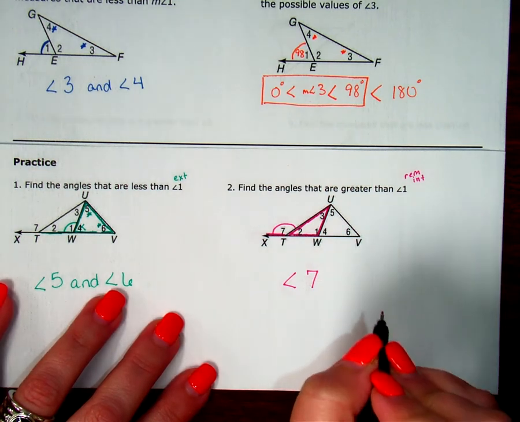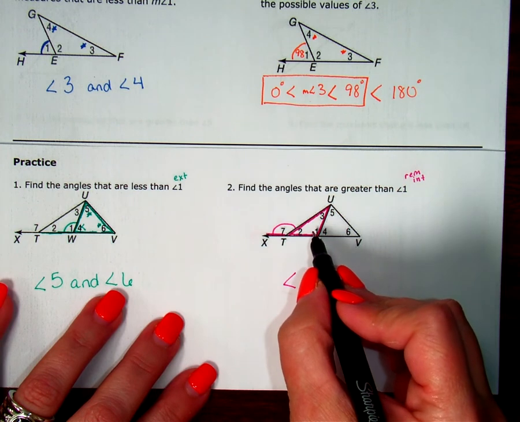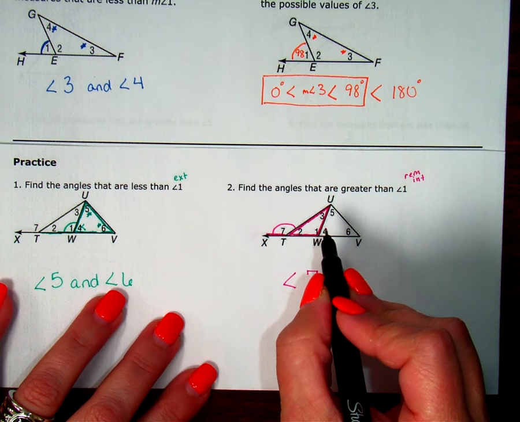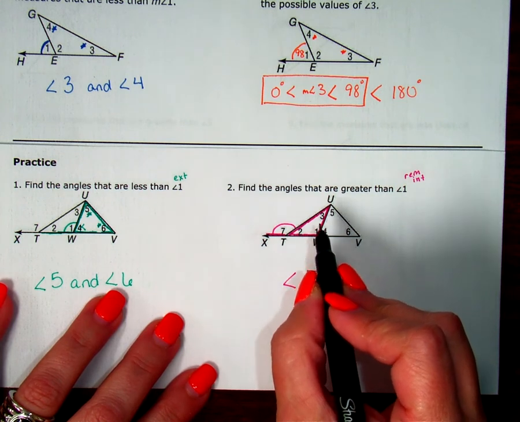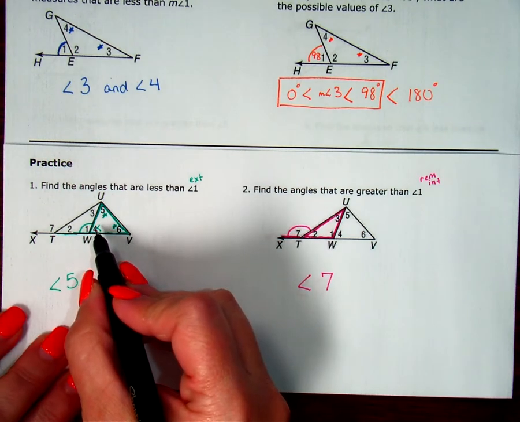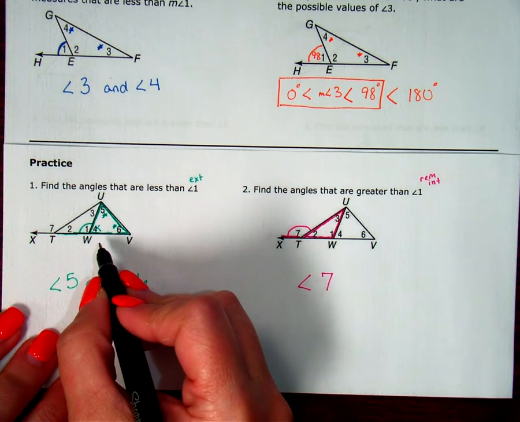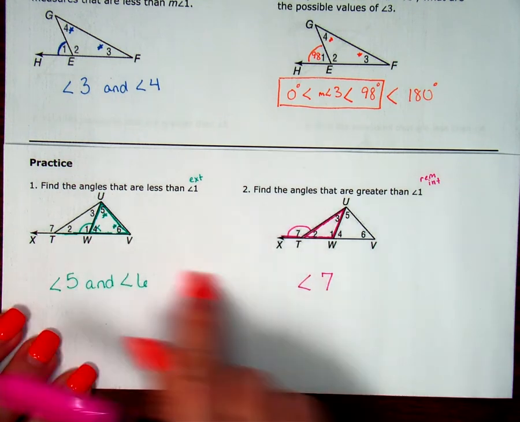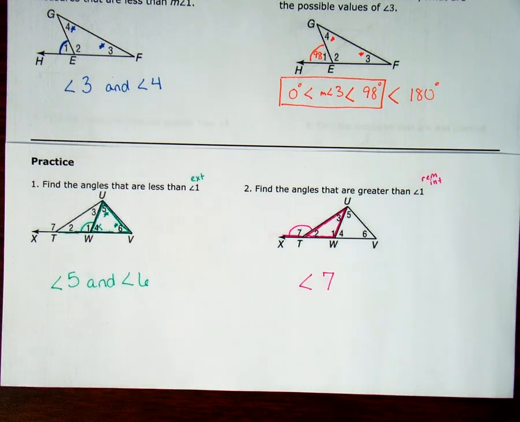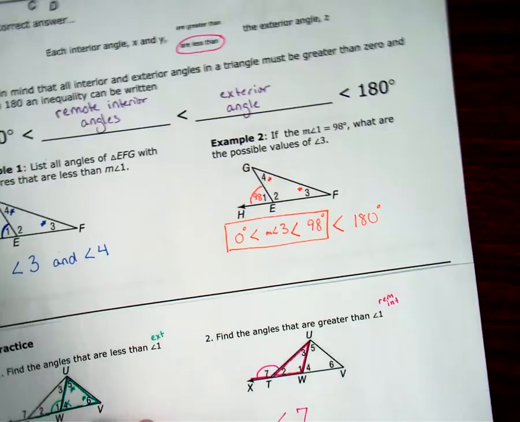Since that's the only exterior angle I have here, that's the only one I can say for sure is greater than angle 1. Even though in the pictures it might look like there's another angle that's bigger than angle 1, I can't prove it. Same thing over here, it looks like angle 4 is smaller than angle 1, so you'd think I'd want to put it here less than angle 1, but nothing tells me my picture is to scale anywhere on this page, so I can't just assume that it is to scale. Okay, let's look at some more examples.